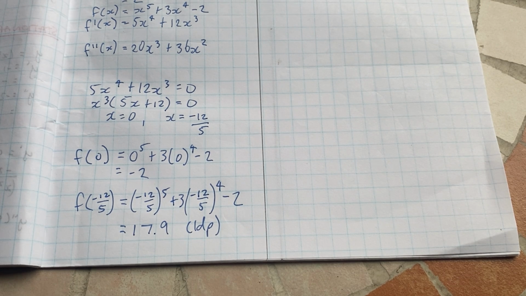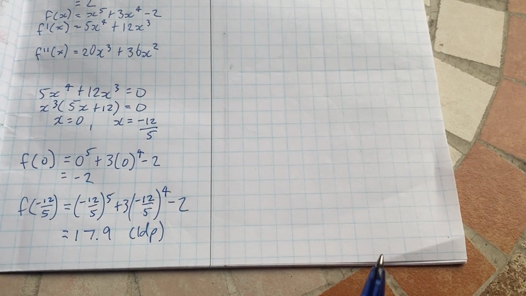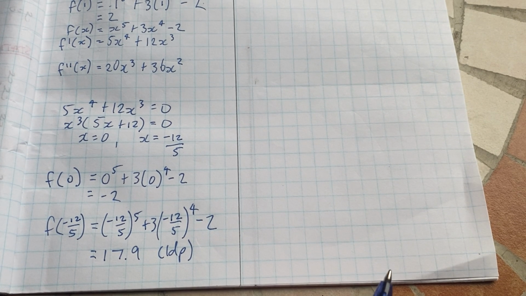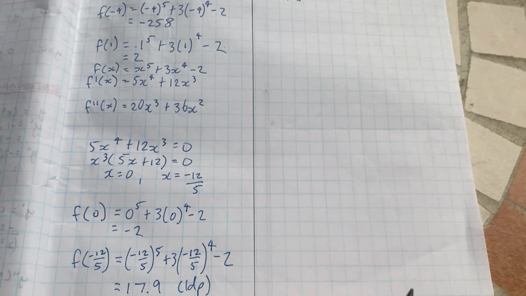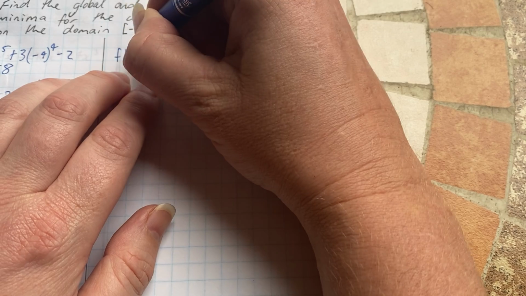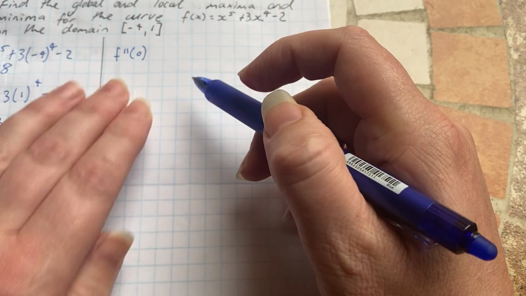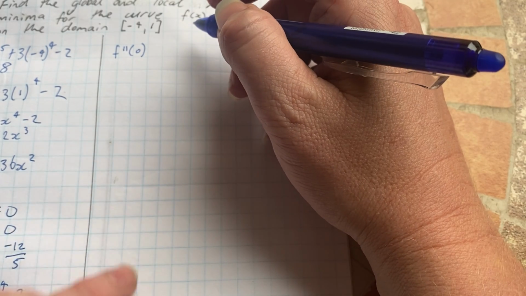Now, with those stationary points, we need to know if they're maximum or minimum values. Realistically, we can see it in the curve if we were to sketch it, but I'm going to show it as well. So let's do the second derivative test on 0. 0 was one of the points we found.